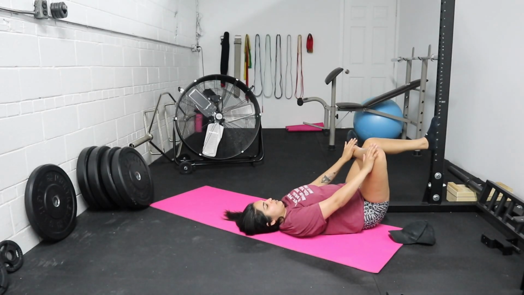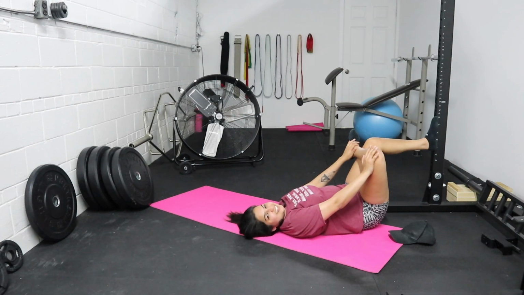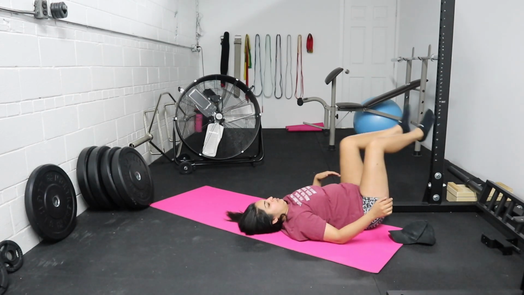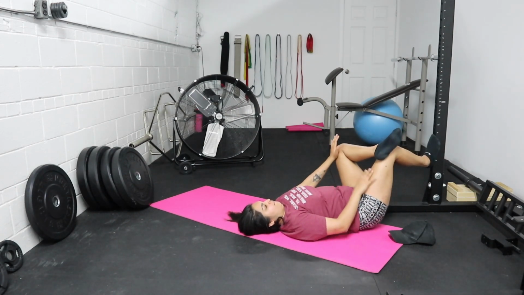Really simple. All you're going to do is sit about 2 feet or a foot away from the wall, depending on how tall you are. Essentially, when you put your foot on the wall, you want there to be a 90-degree angle, okay? Once you have that 90-degree angle, cross the heel of the other foot over the knee, and you're slowly going to breathe in and try and push that knee down without lifting your bum up.